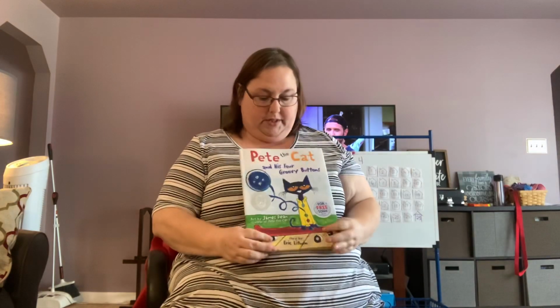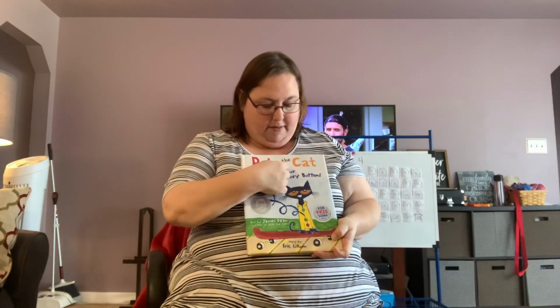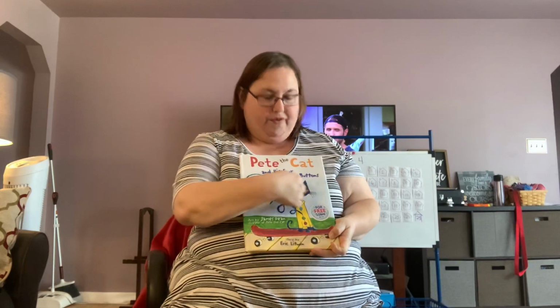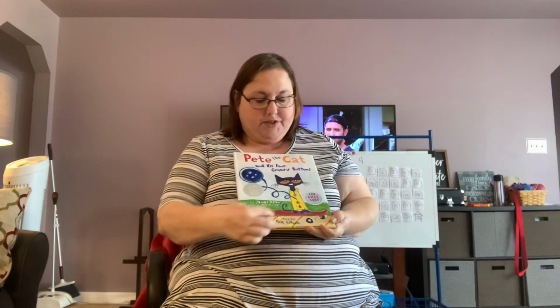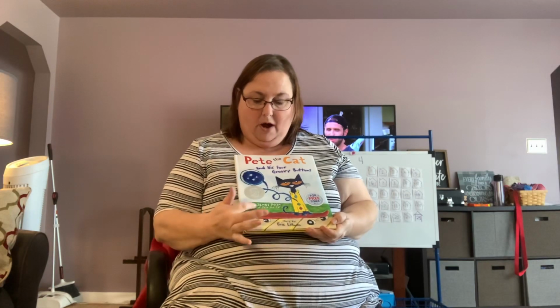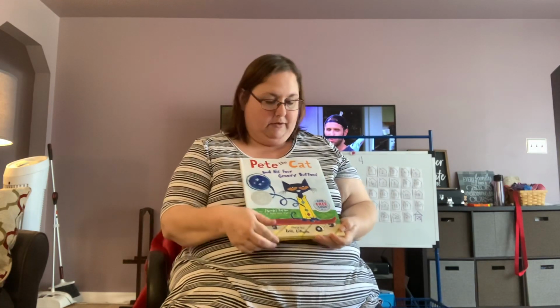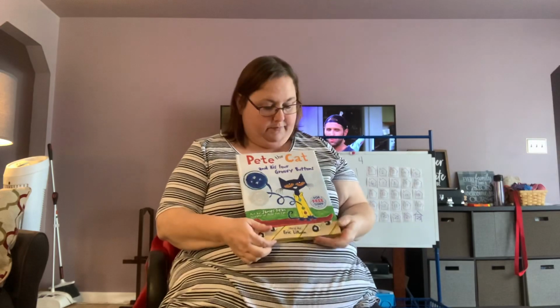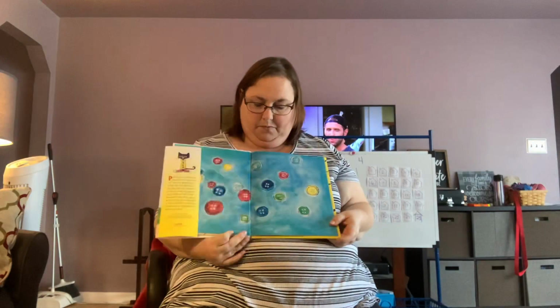The first book we're going to read today is Pete the Cat and His 4 Groovy Buttons. The story is by Eric Litwin, and the art is by James Dean. So he's the illustrator. I see lots of buttons.